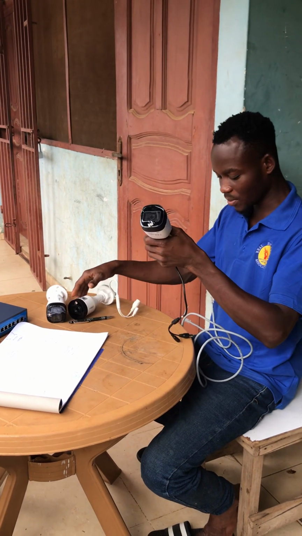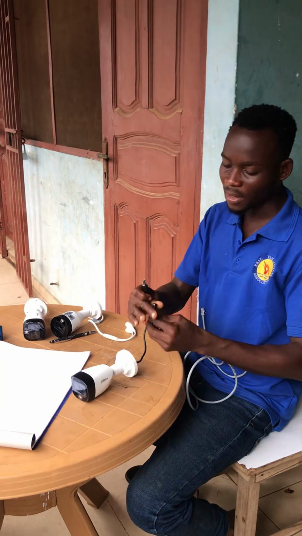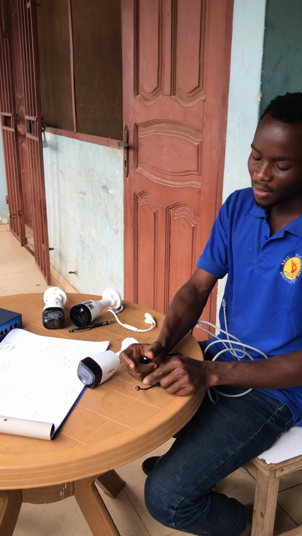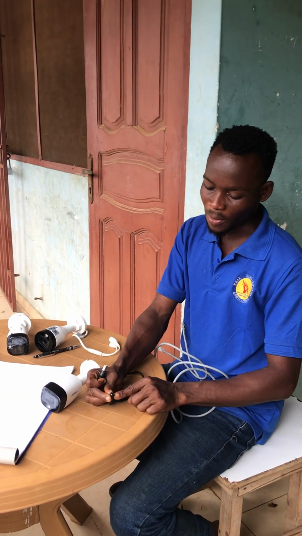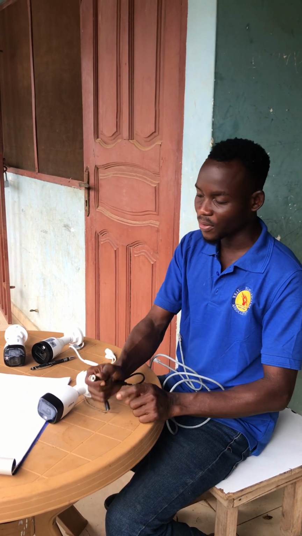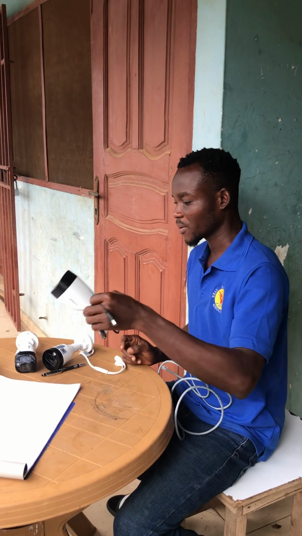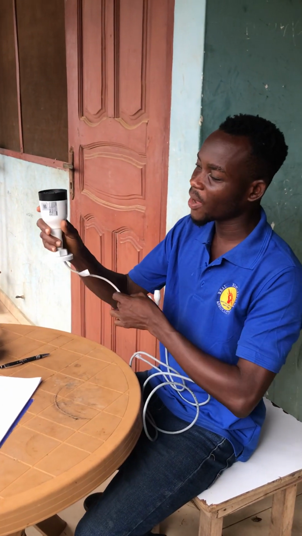When the camera is analog, you see the connectors: we have a DC port and then the BNC port. The DC port is for power, and the BNC port is for video output to the recorder. Then we have the IP.